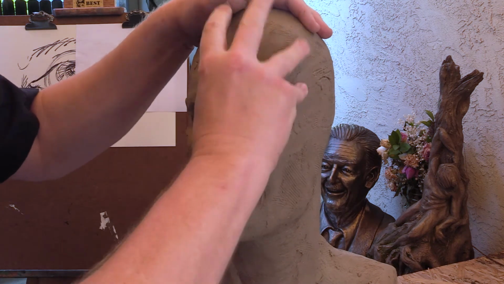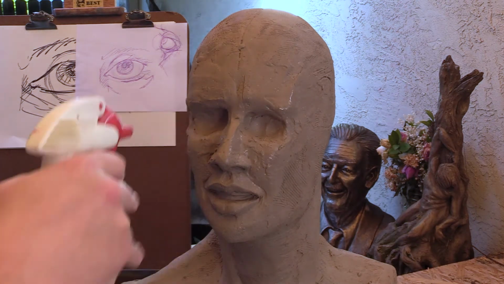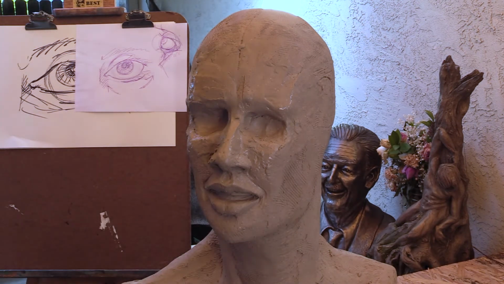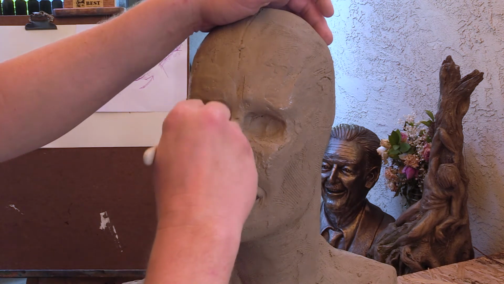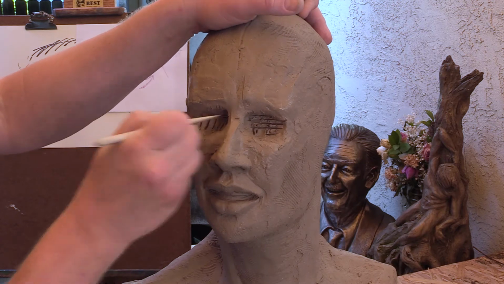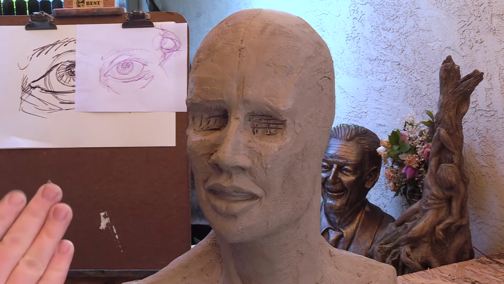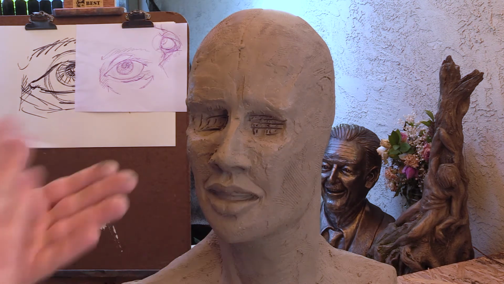Alright, so I brought back the eye wells here just to illustrate that the skull has eyes. Score a little bit. So I'm doing a 1:1 scale, about.